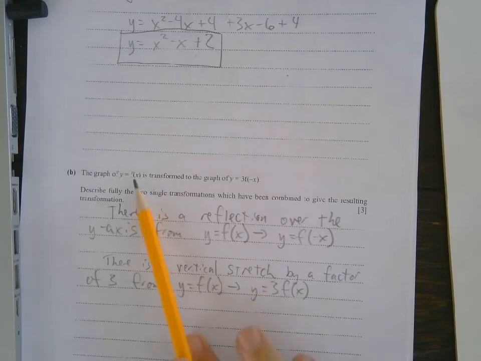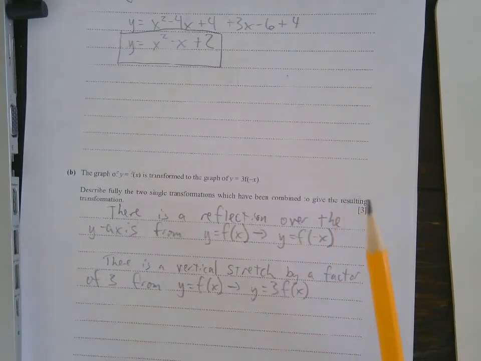The other change is that this went from x to negative x. What that's going to do is just flip everything over the y-axis, because all the positive x's have now turned into negative x's. Anything that was at point 2 before is now at negative 2.